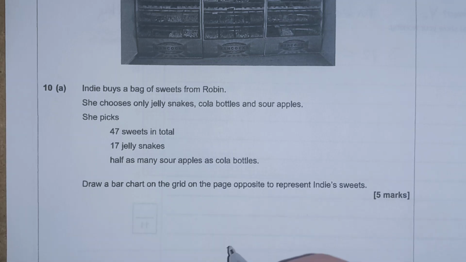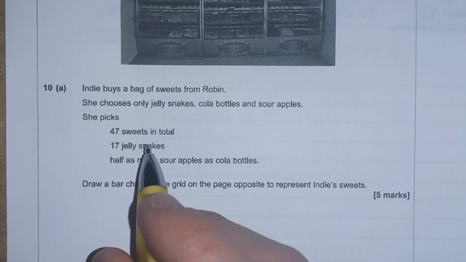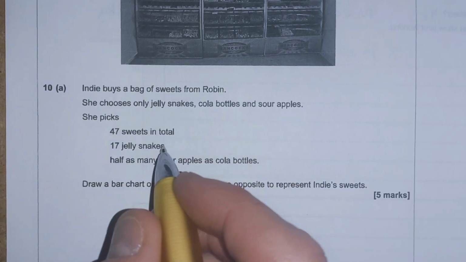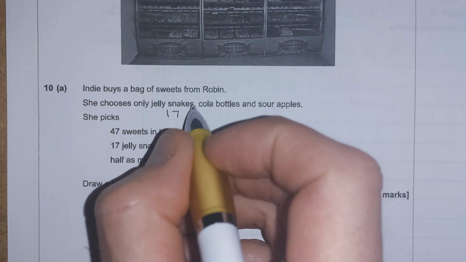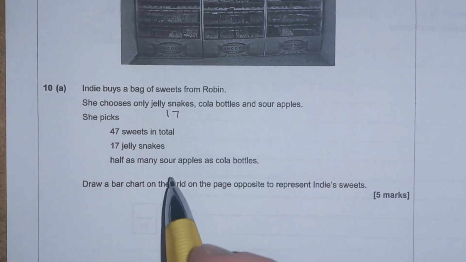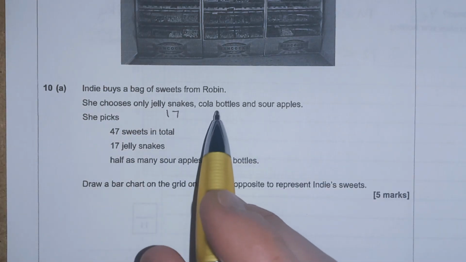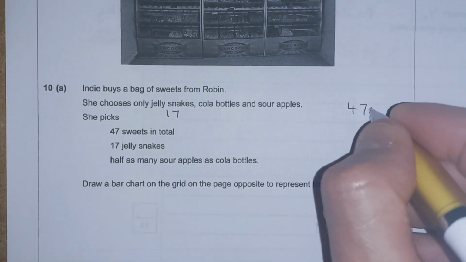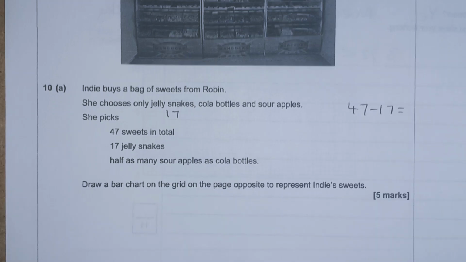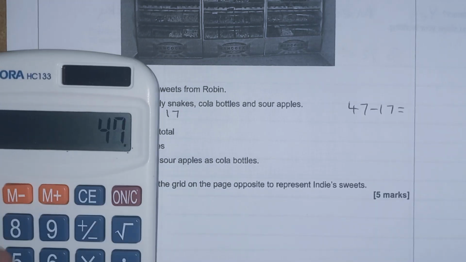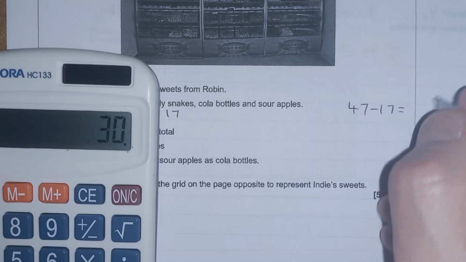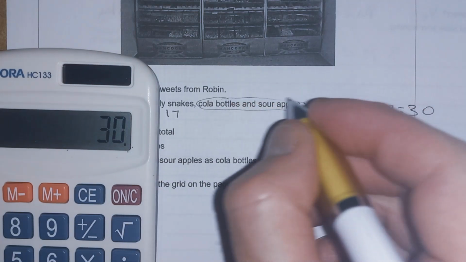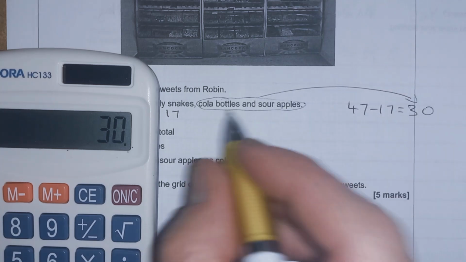Okay, so first we need to know how many we've got of each sweet. So we've got jelly snakes. We're told there's 17 jelly snakes. Okay, 17 jelly snakes. Done. Now, the rest are either cola bottles or sour apples. So if we do 47 minus 17, that's going to tell us how many of the other sweets we've got. So we've got 30 sweets, which are a combination of cola bottles and sour apples.